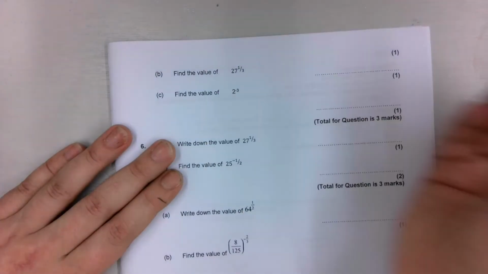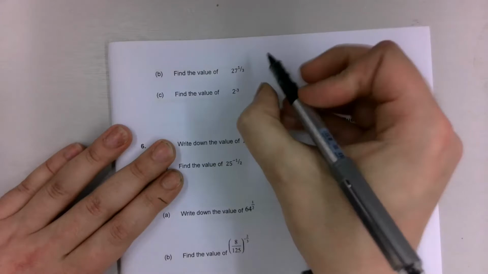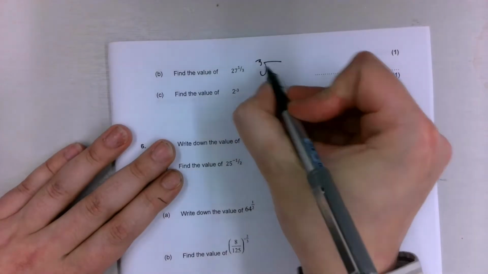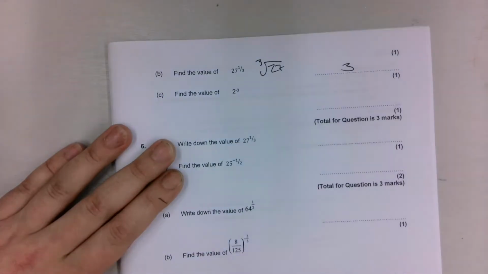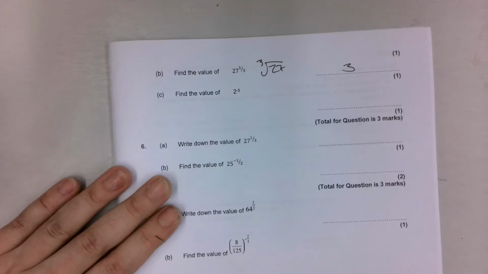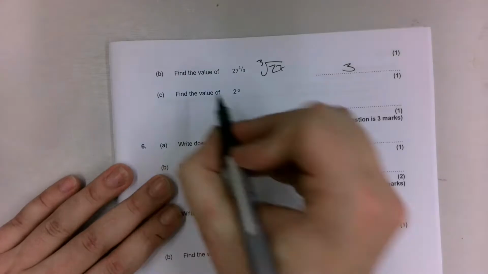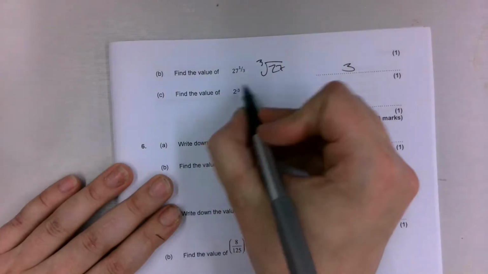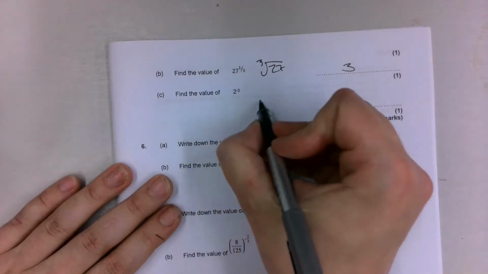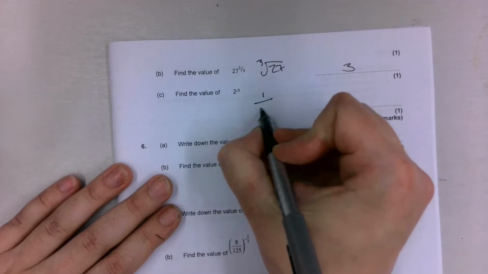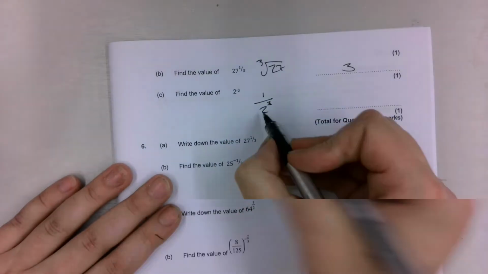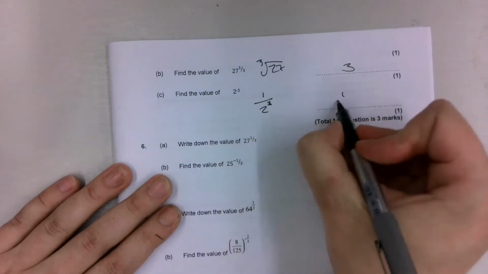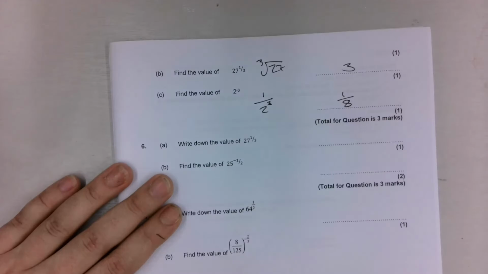Okay, again, 27 to the power of a third. We're looking for the cube root of 27, which is 3. 3 times 3 times 3 is 27. Find the value of 2 to the power of minus 3. Reciprocal, so we're going to write this as 1 over 2 to the power of 3. Powers become positive now. And then 2 cubed is 8, so our final answer will be 1/8.